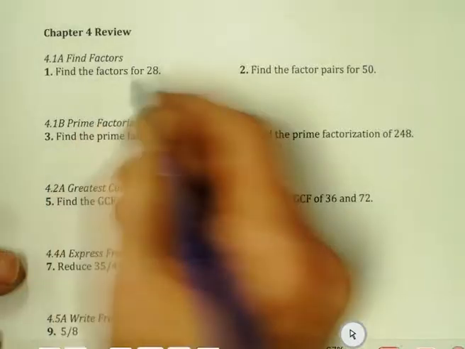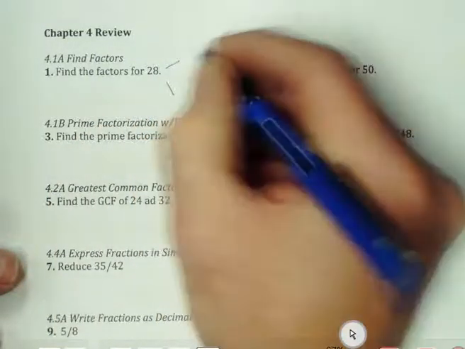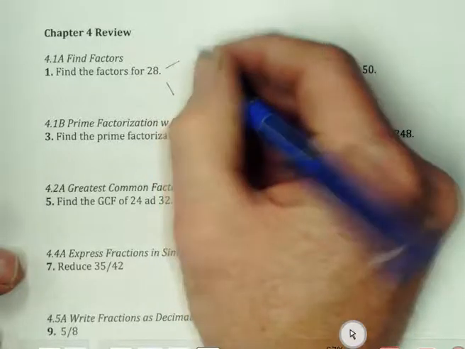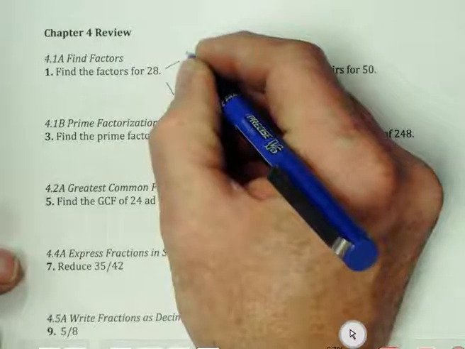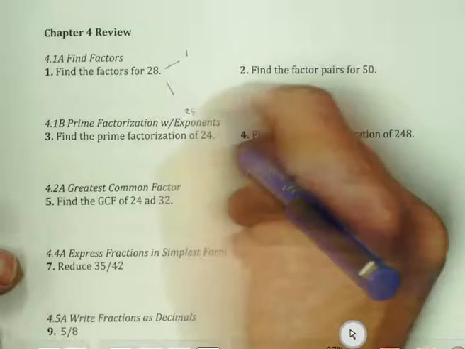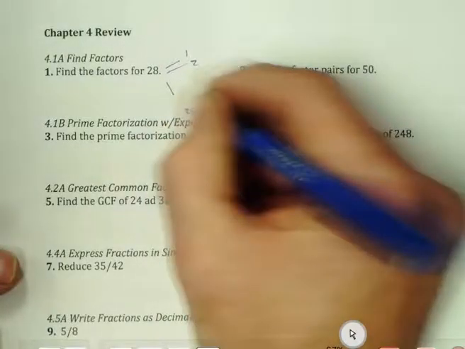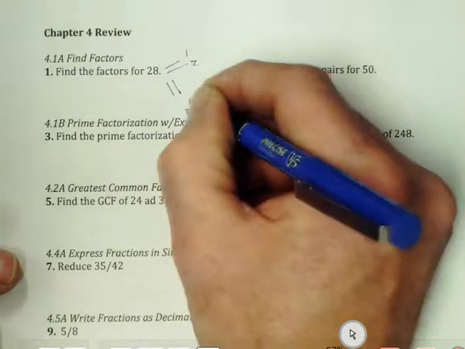Find the factors for 28. When you find the factors, it's easiest, I think, to make a factor tree so you can eliminate all the possible factors for numbers. So we'll start off with 1 and, of course, 28, the number itself. Now I think you start asking yourself, will 2 go into 28? Well, 28 is even, so 2 will go in. 2 goes in there 14 times.